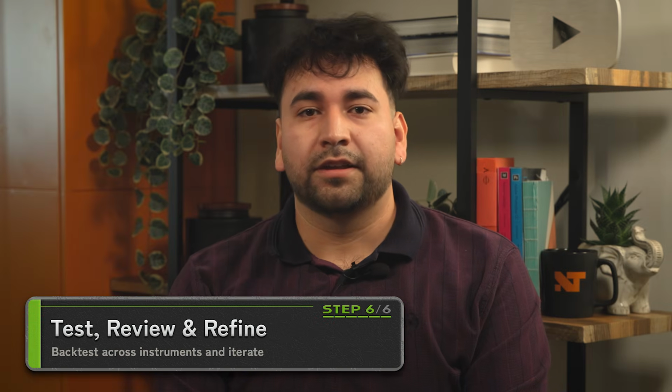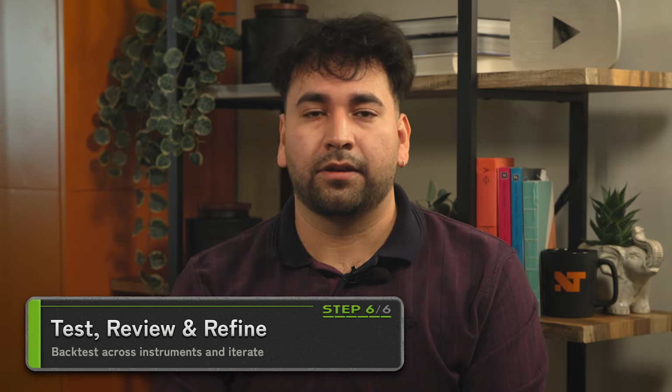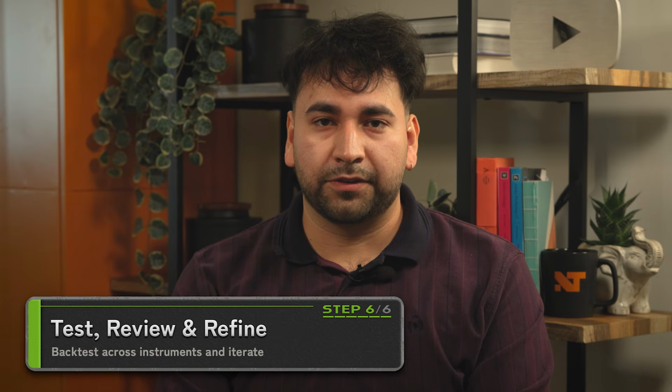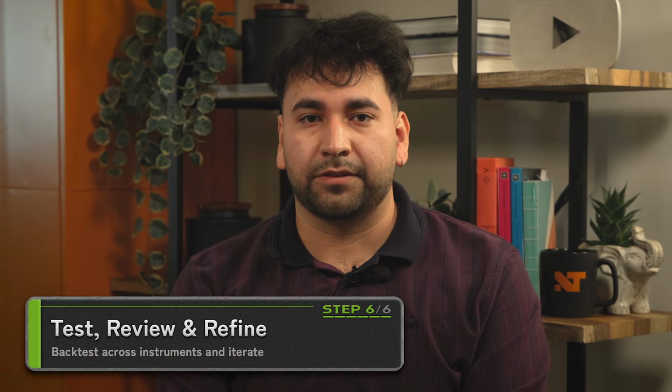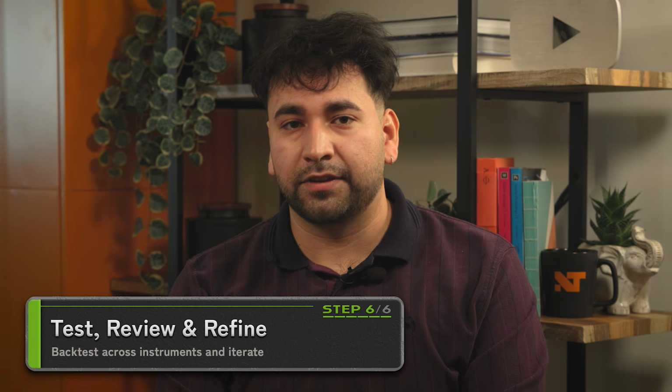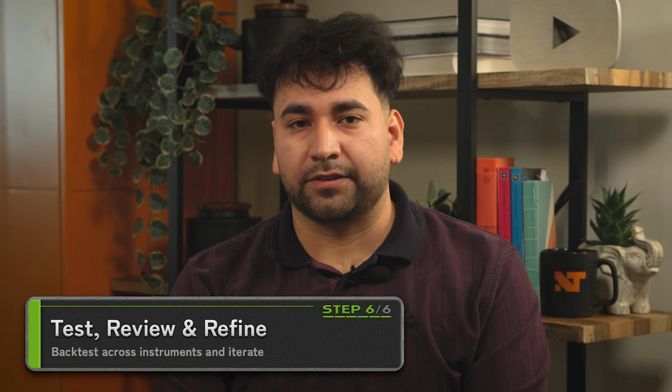Step 6. Test, review, and refine. Run your backtest and review performance across different market regimes and instruments. Then iterate by adjusting inputs, adding filters, or refining exits. Following this process can help you build a clear, testable foundation that you can refine over time as you gain more insight into how your strategy behaves.